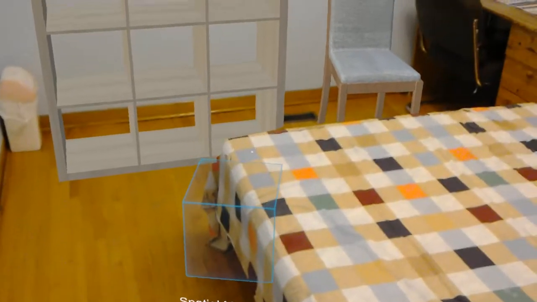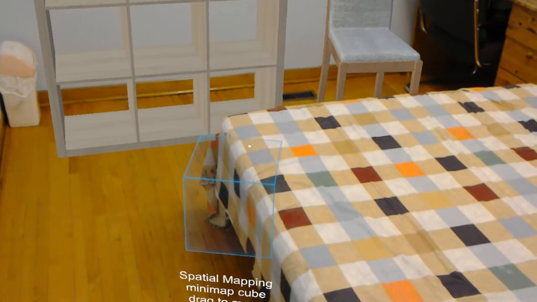So open minimap. Opened minimap. It's placed near the minimap cube. So again, as you can see in this minimap, the rack and the chair were both placed by the wall, and I can also do some moving around, which I'll demonstrate a bit later.